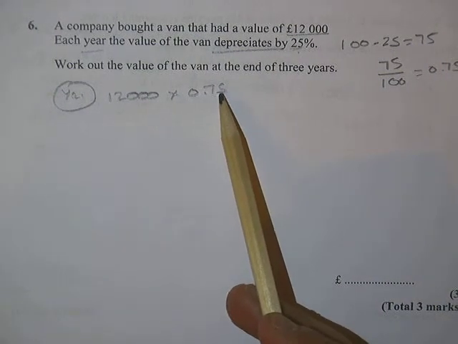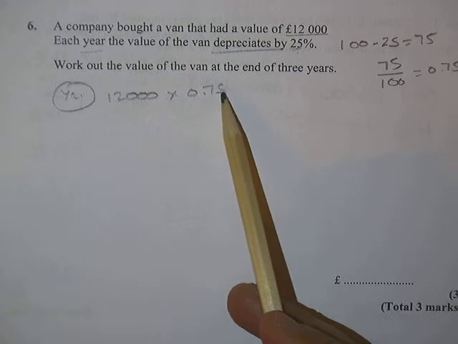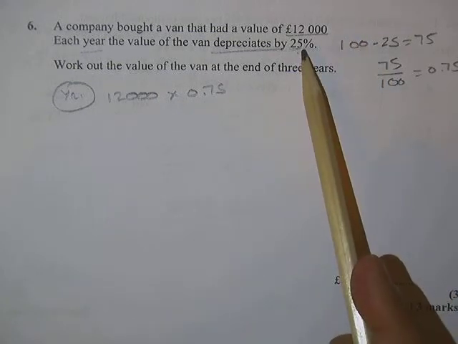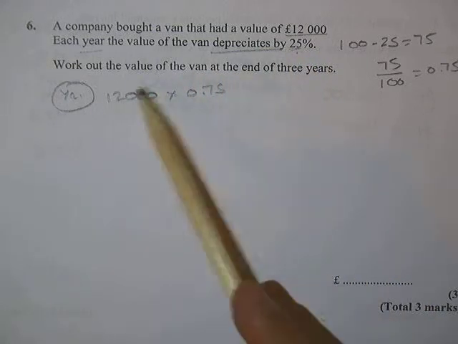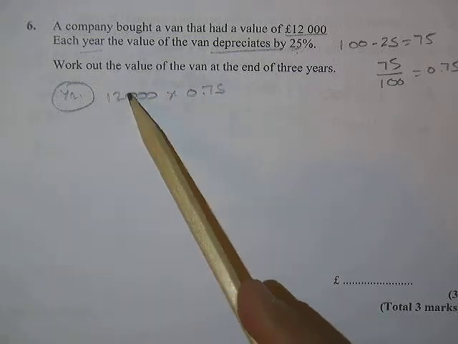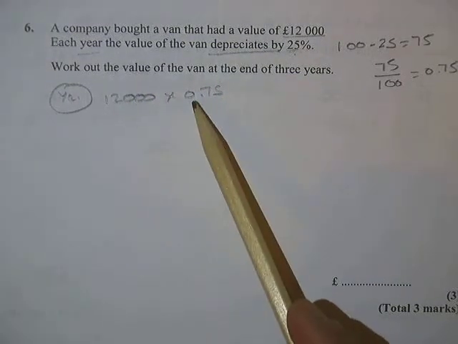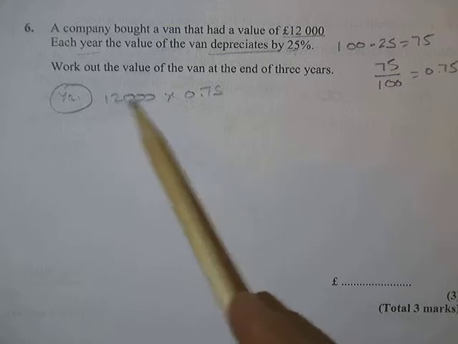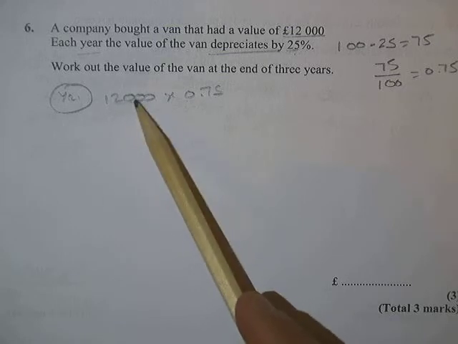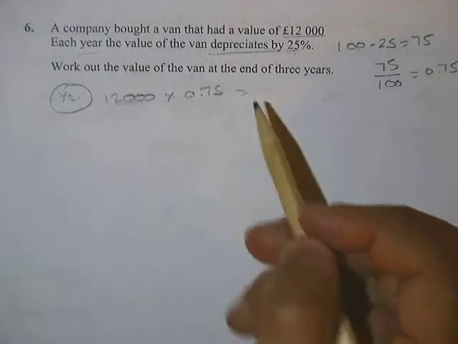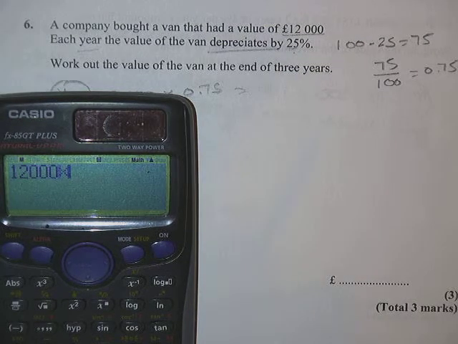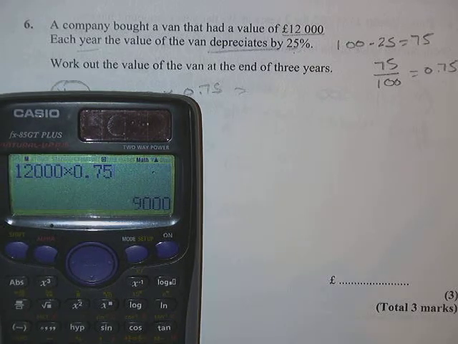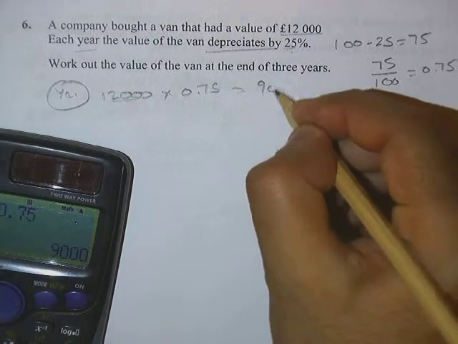0.75 is, we times that by 100, we get a percentage, which is 75%. So if it's losing 25% value each year, the value at the end of that year is 75% of the original, because you're losing 25% of the original value. So our multiplier is 0.75, which will give us 75% of that value, showing a loss of 25%. So on the calculator, I'll just key in 12,000 times 0.75, 9,000. So end of year 1, 9,000.